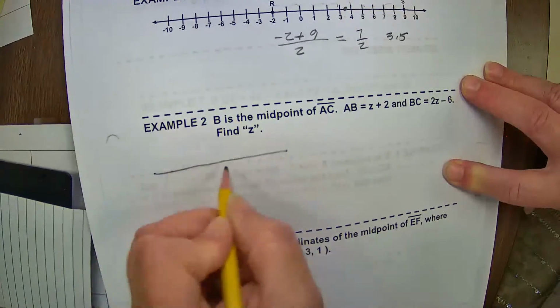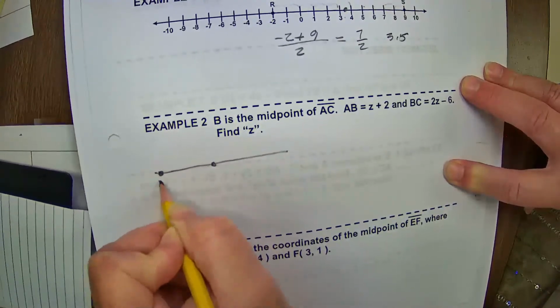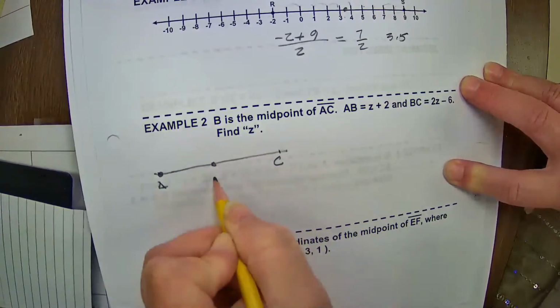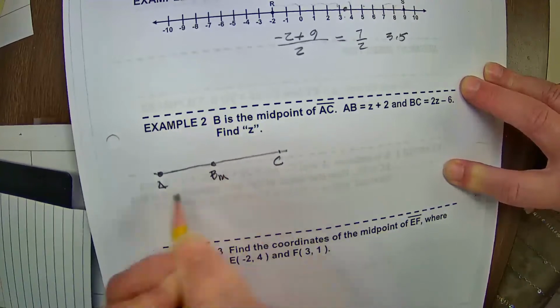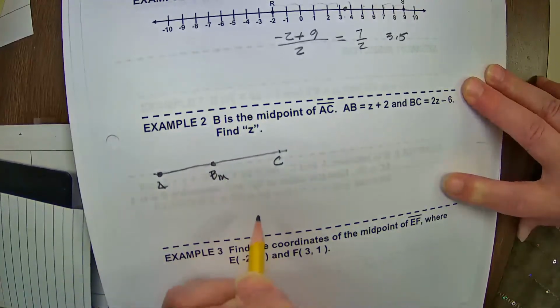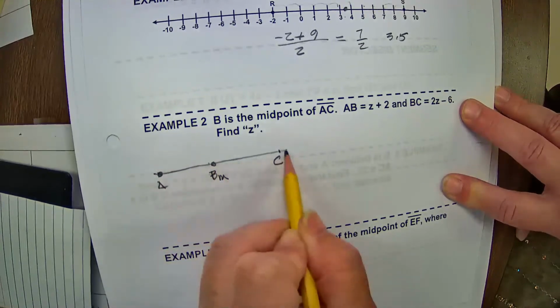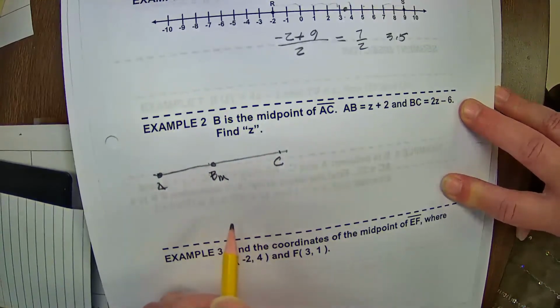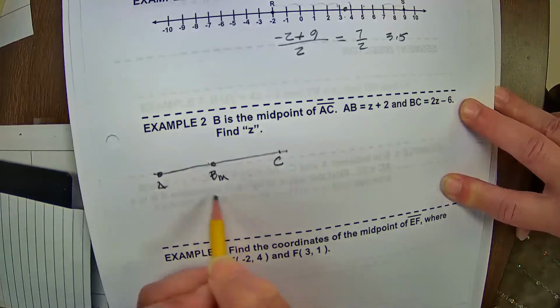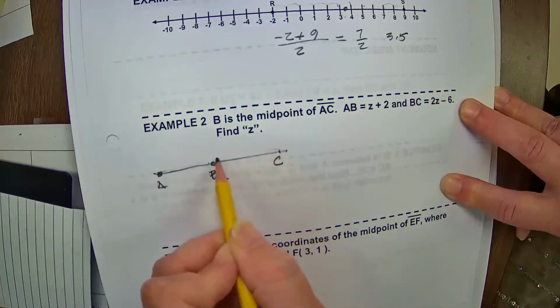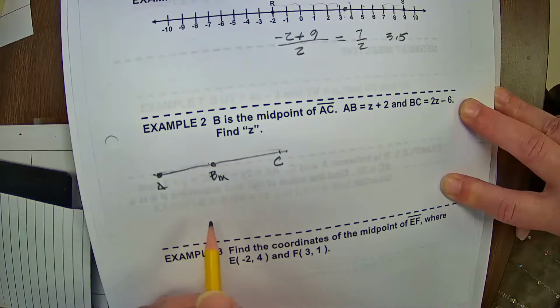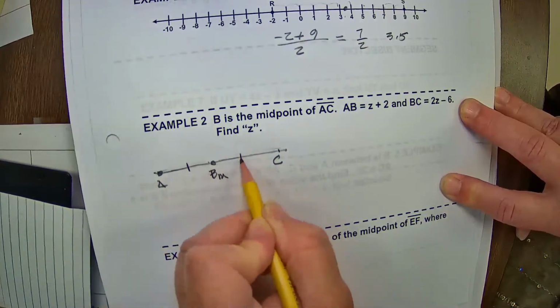Okay. B is the midpoint of AC. So we draw a picture. A, C, and B is the midpoint. I often will put a B sub M so I remember it's the midpoint. What does that mean about AB versus BC? If B is the midpoint, what does that mean about the length here versus the length here? They're the same. So mark them.